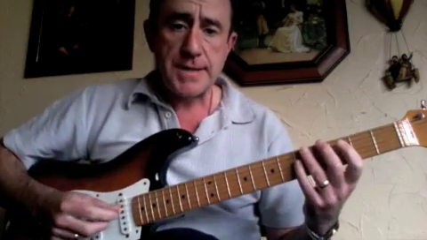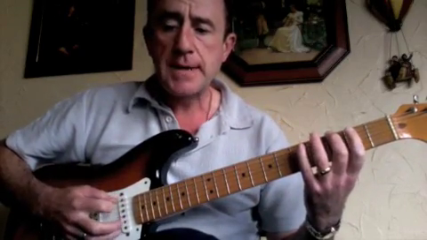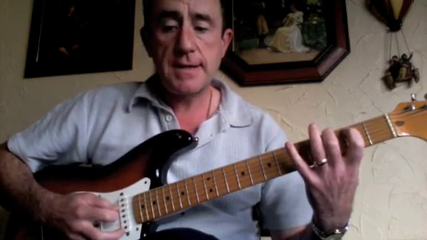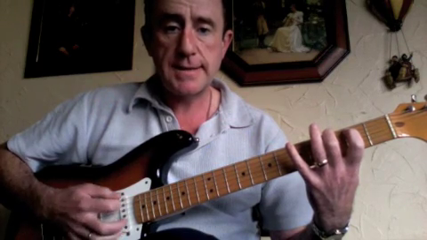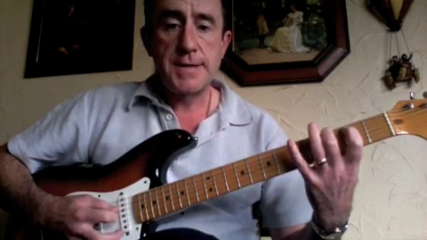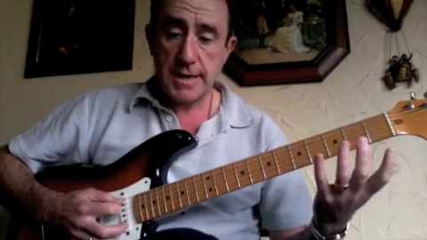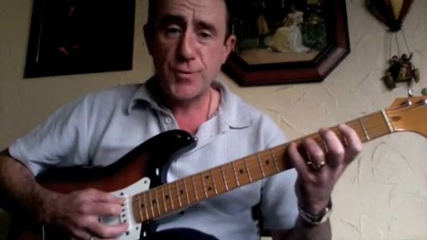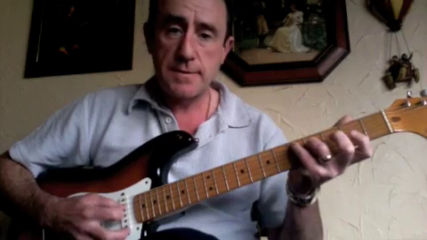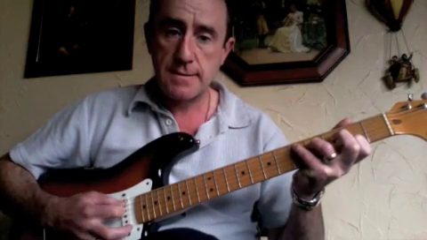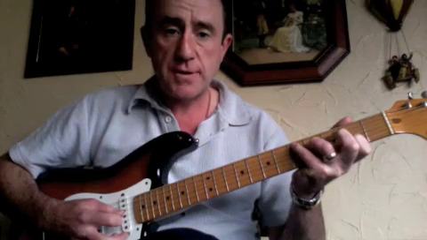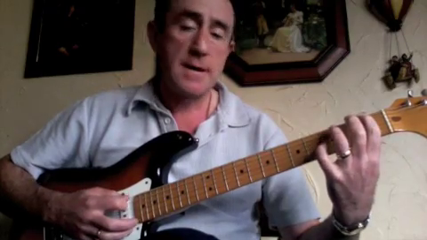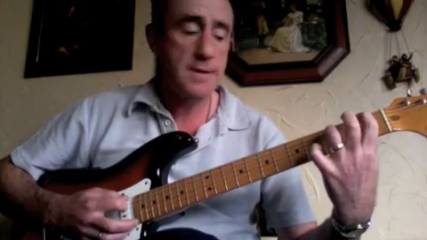The G major triad is taken from the G major scale: G, missing the A, taking the B, and then missing the C and taking the D. A D major triad is from the D major scale. You take the first, the root, D, then the F sharp, so you miss the E out, and then the A. An F major triad is made up from the F major scale, again, same thing. Take the F, A, and C.